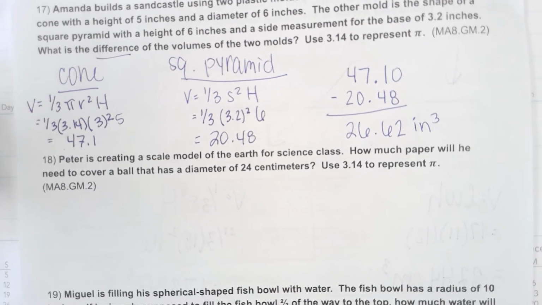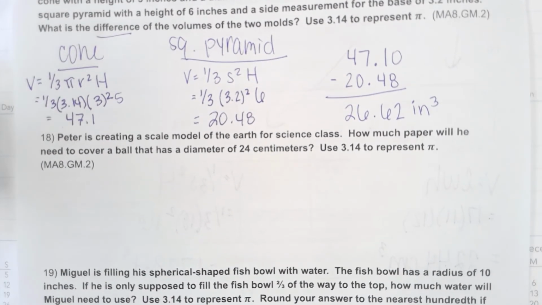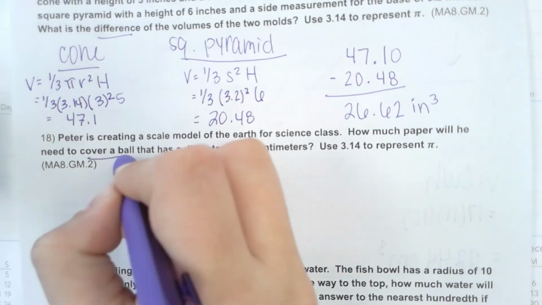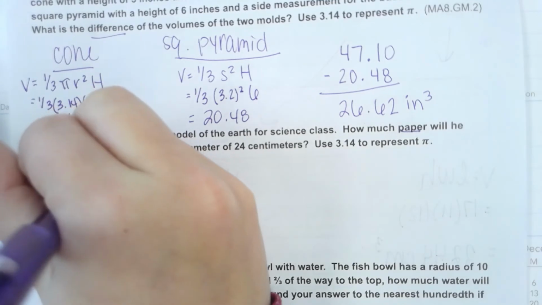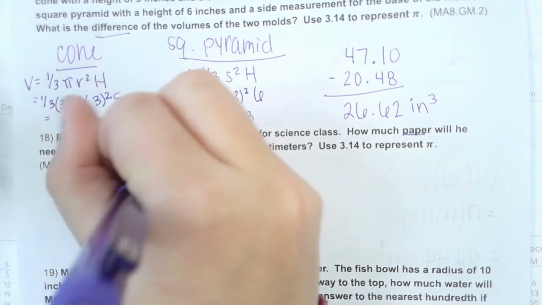All right, next one. Peter is creating a scale model of the Earth for science class. How much paper will he need to cover a ball that has a diameter of 24 centimeters? So they don't tell you to find volume or surface area. You need to figure out which one we're talking about. And since it says we are trying to cover the ball in paper, that's talking about the outside of the figure, which means we are trying to find surface area of the sphere.